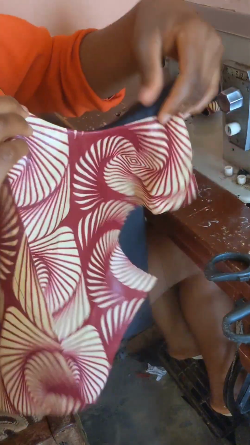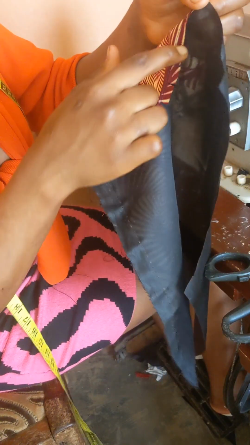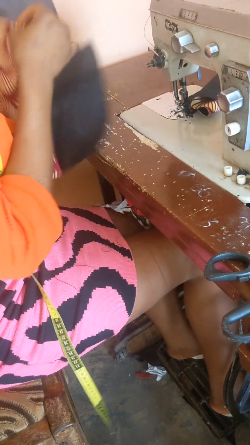Good. Do you see? Have you seen? They are not as close as they were before. They are now opened a little bit. That's the goal.